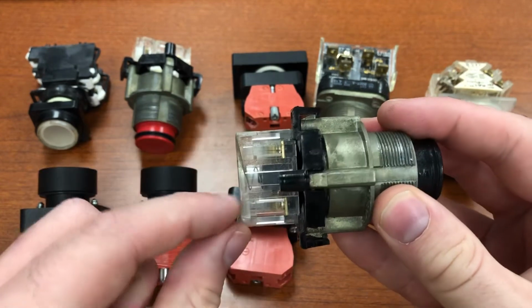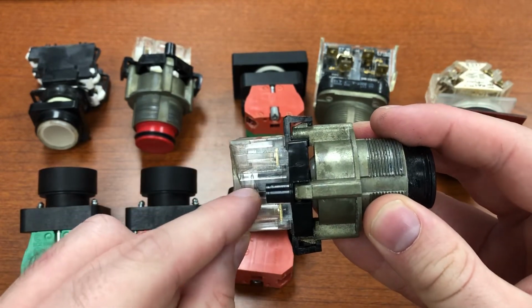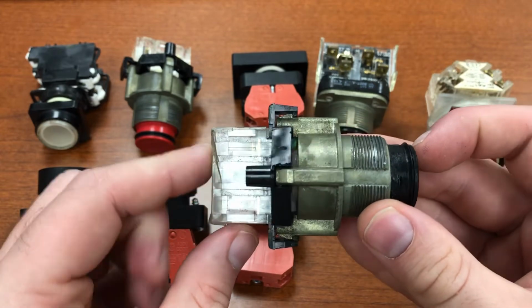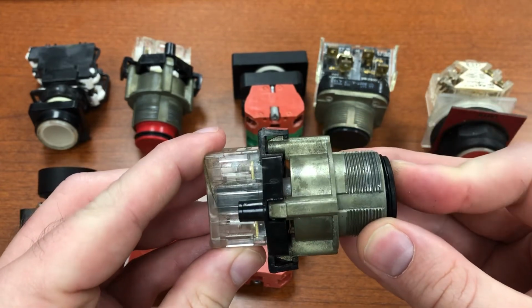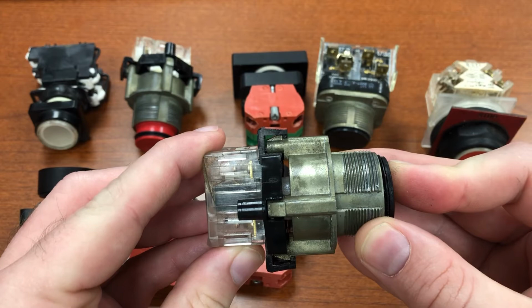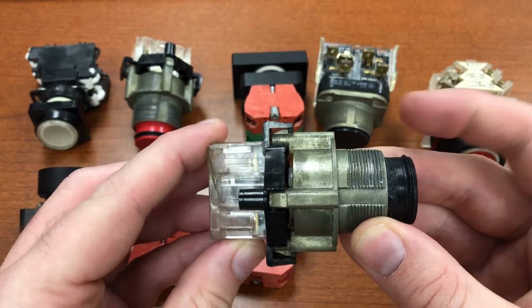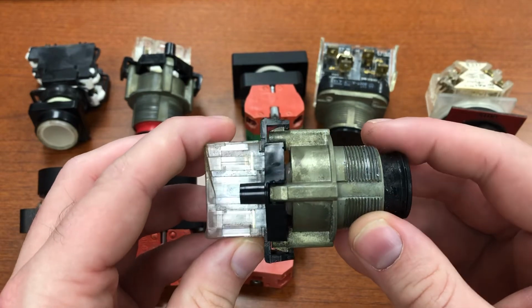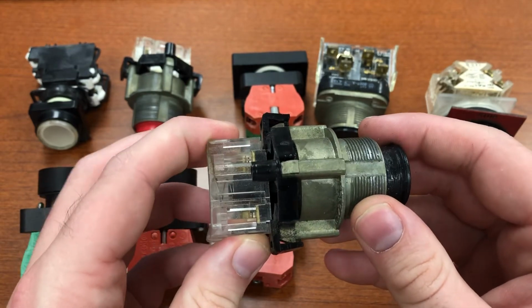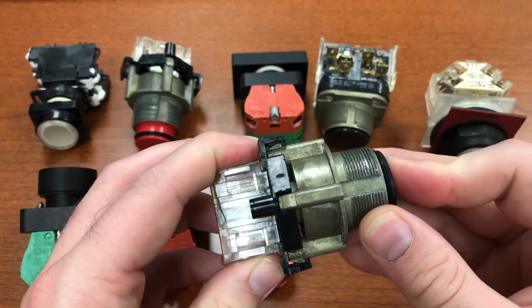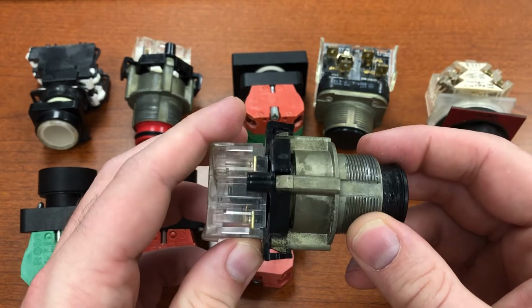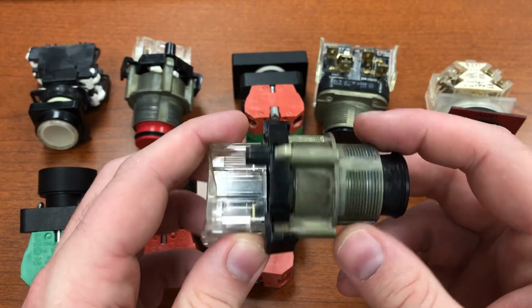And you can also see inside here this spring. So this is what makes a push button a momentary device, because when I push it down, it opens the contact, but as soon as I release it, the spring forces it back to its normal state. So this is a normally closed push button. When I activate it, it opens the contacts, and then the spring pushes it back to its closed position.